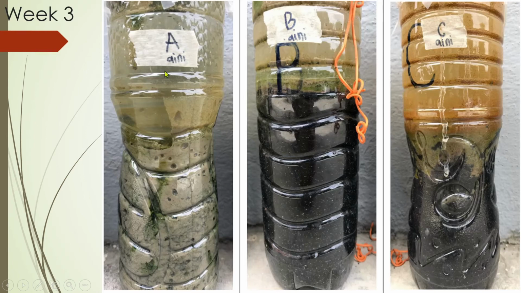Then by week 3, the differences between the columns begin to show. Here and here are essentially dark, whereas for the control column, the phototrophs have covered throughout the Winogradsky column.